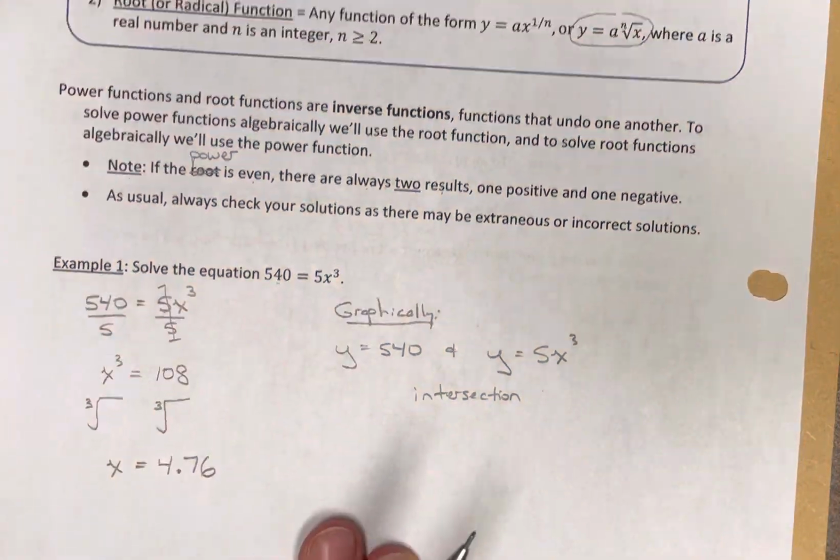Let's do some more examples here. Give me a second so that I can find my paper. So just a second here. Here it is.